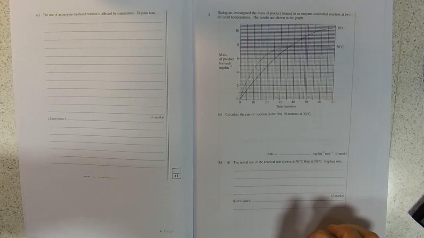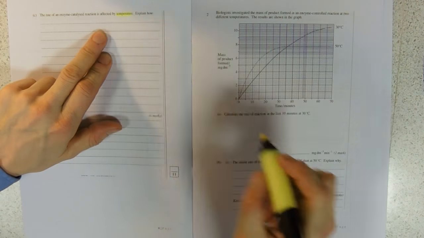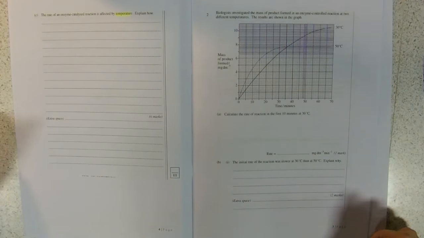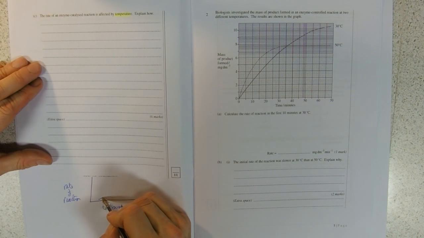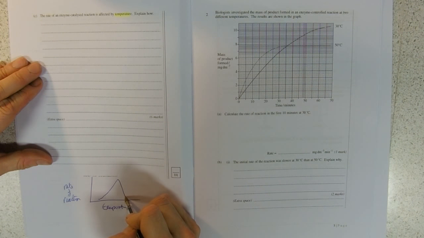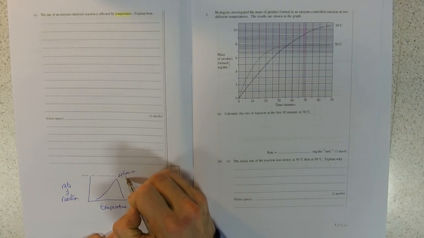Over the page, the rate of an enzyme catalyzed reaction is affected by temperature. Explain how. Right, bingo, 6 marks. So we've got our normal graph for temperature, and this is the rate of reaction, and it goes up like that, and then it kind of goes down, and we've got our optimum temperature there in the middle.